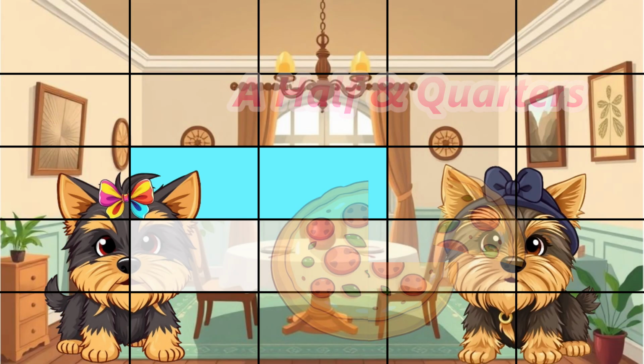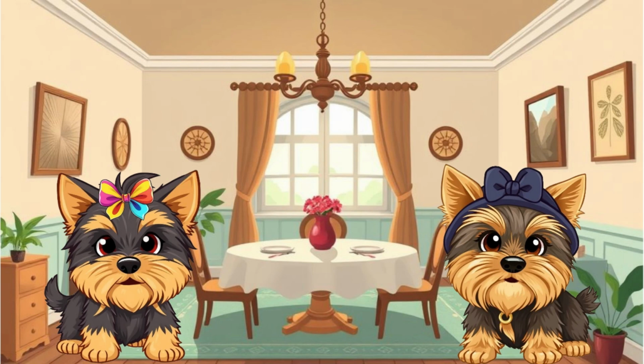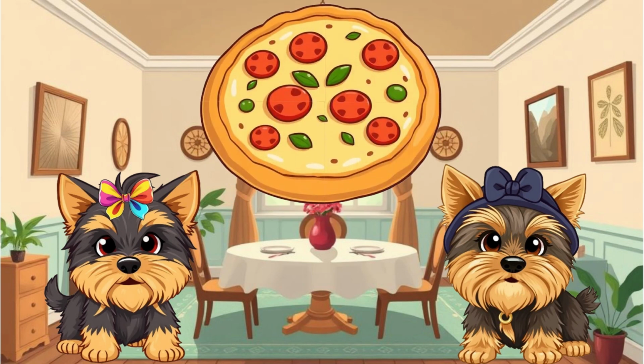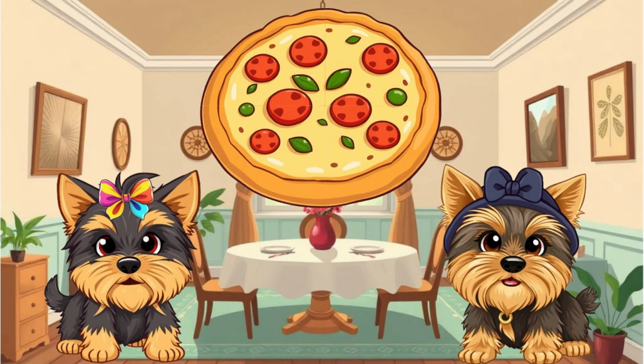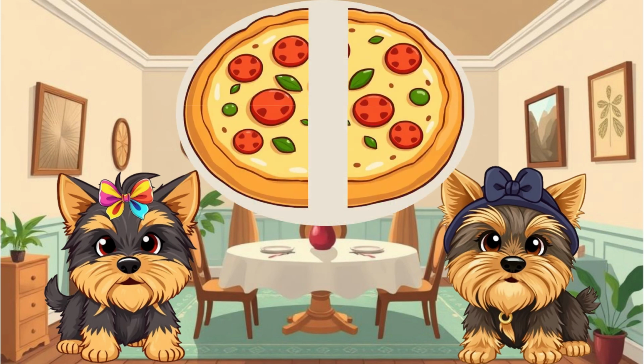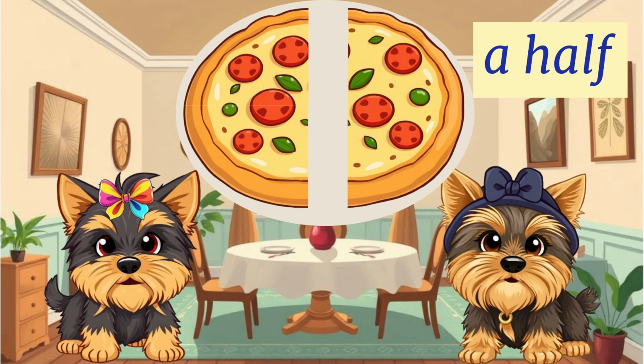Today was Mia's birthday. Her grandma, who was a wonderful cook, had made a giant pizza. Mia, today you'll learn about fractions with this magic pizza. First, let's cut it into 2 equal pieces. This is called a half.